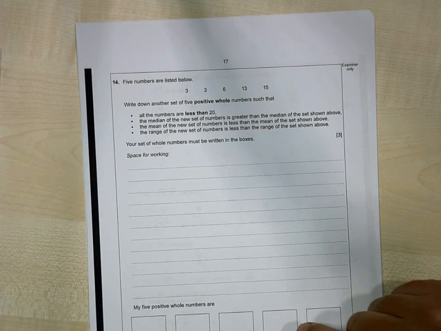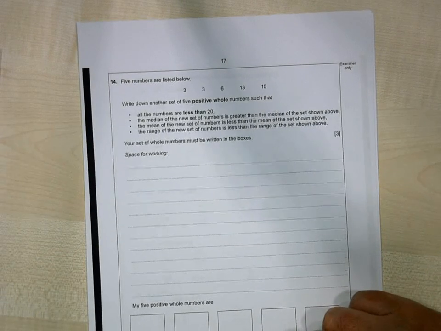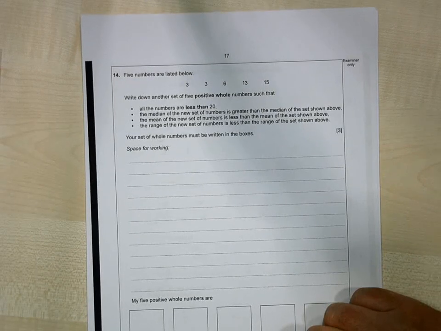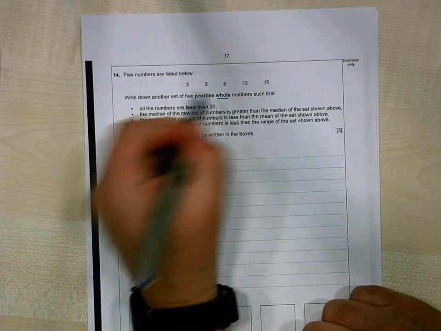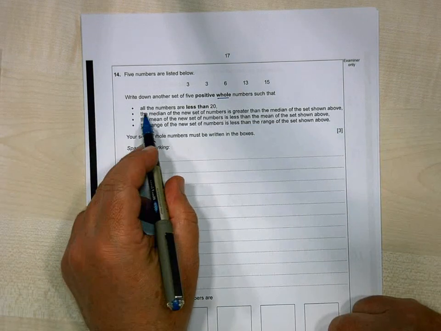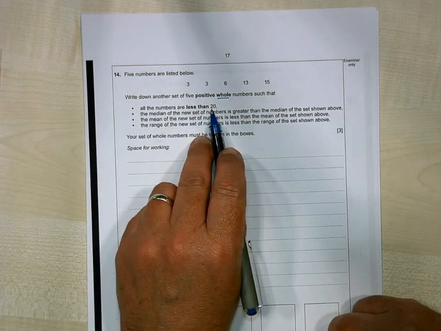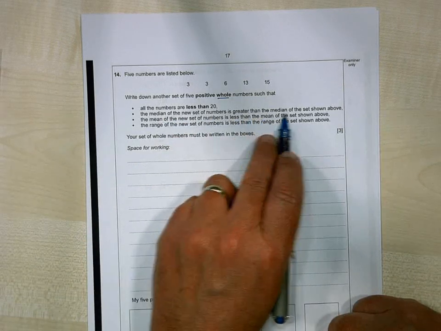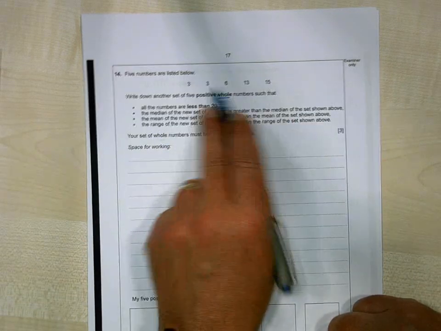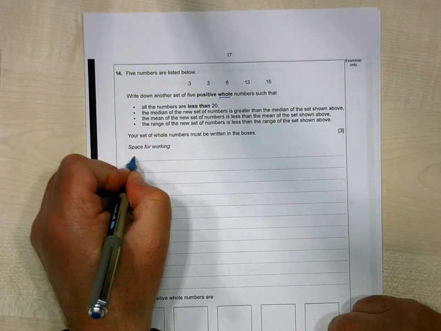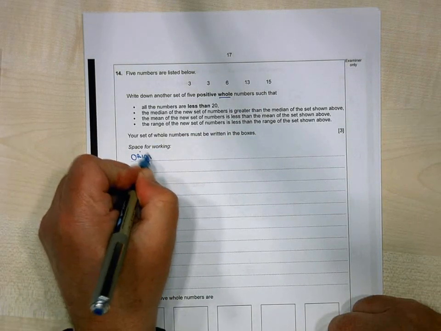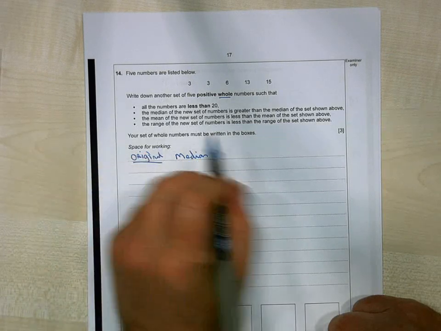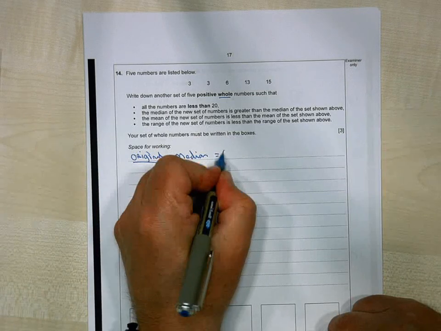5 numbers are listed below. Write down another set of 5 positive whole numbers, so whole numbers, such that all the numbers are less than 20. The median of the new set of numbers is greater than the median of the set shown above. Well, the median of the set shown above, the median is the middle, they're in order, is 6.